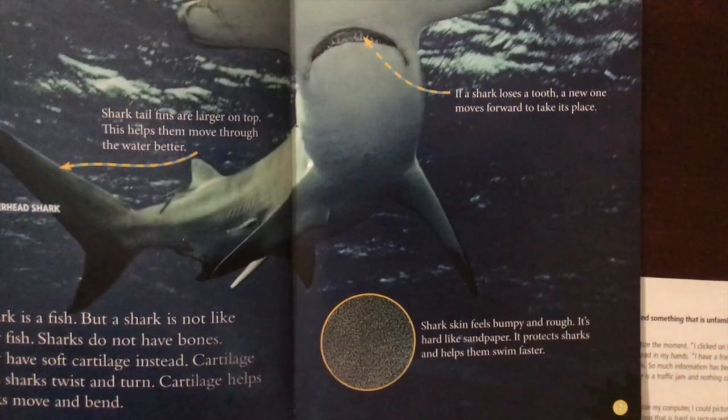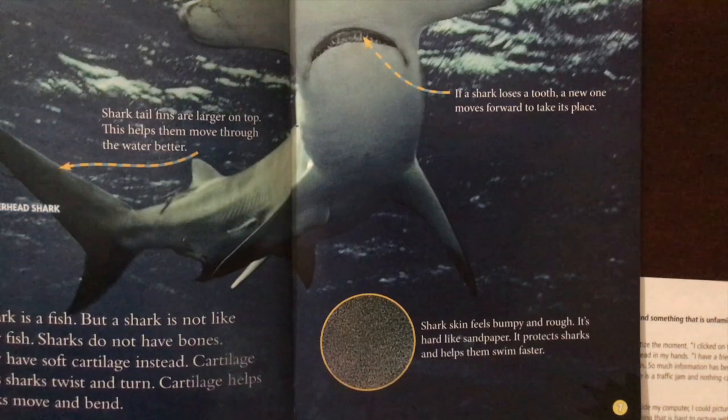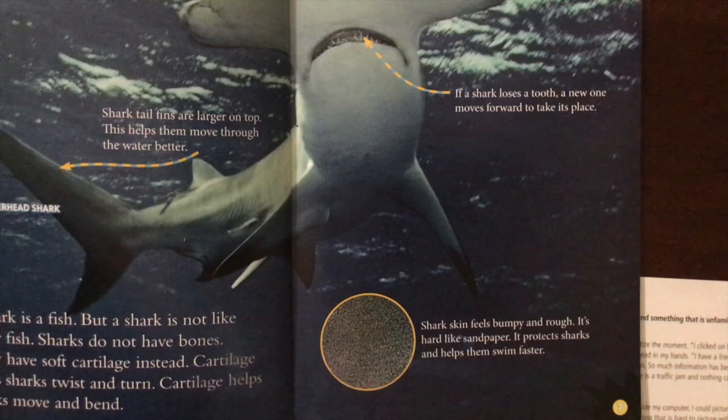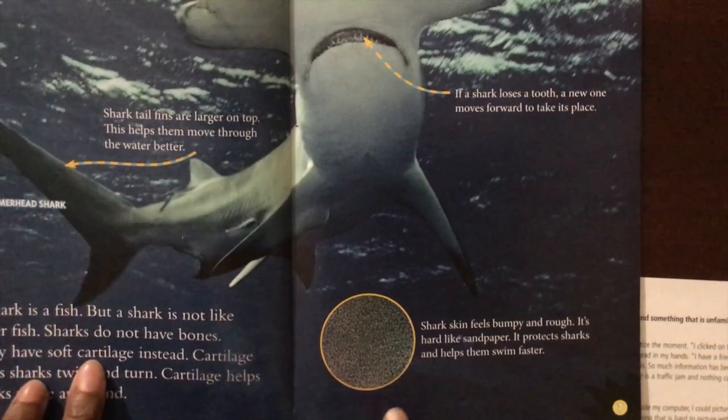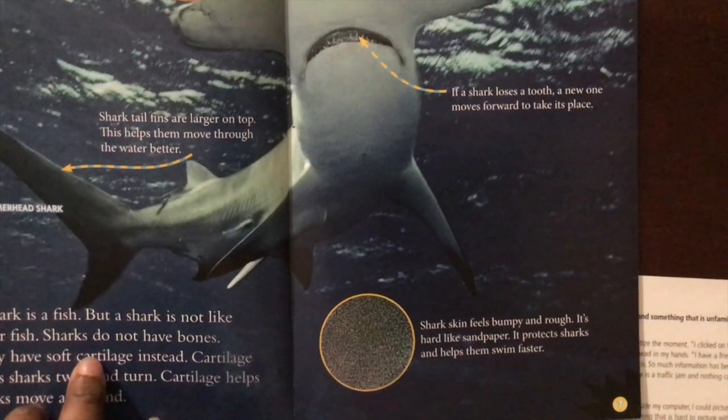It's hard like sandpaper. So if you close your eyes and you picture touching sandpaper, I've never felt shark skin, but I have felt sandpaper many times. So now I can picture the shark skin. I can picture that that's what it looks like to touch their skin. Do you see how she gives you an image to hold on to? She compares it to something to help you better understand it.